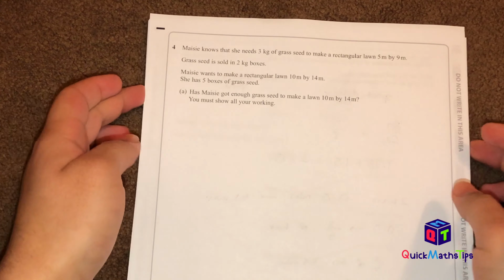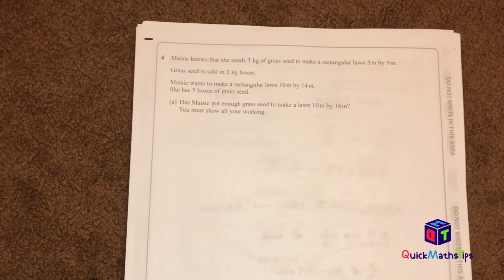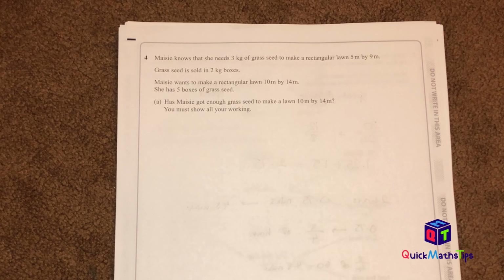Macy knows she needs 3 kilograms of grass seed to make a rectangular garden 5 meters by 9. Grass seed is sold in 2 kilogram boxes. She wants to make a rectangle garden 10 meters by 14. She has 5 boxes of grass seed. Has she got enough grass seed?